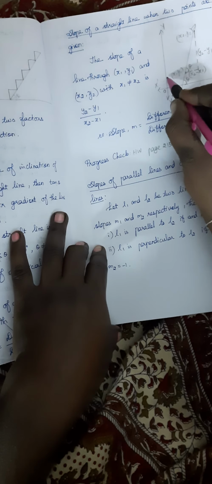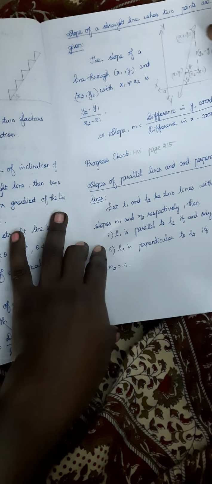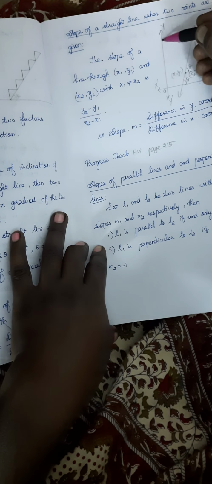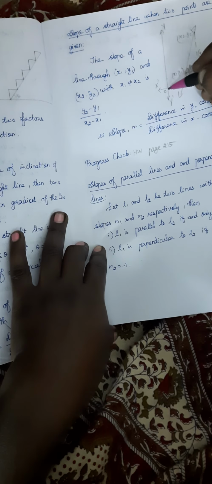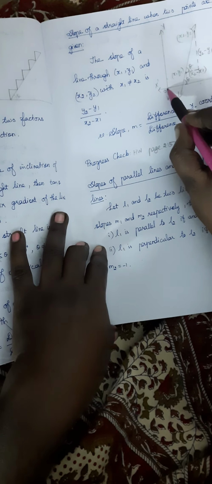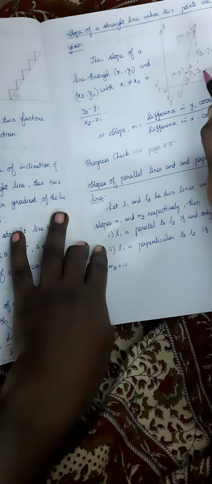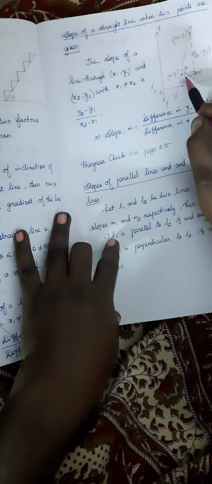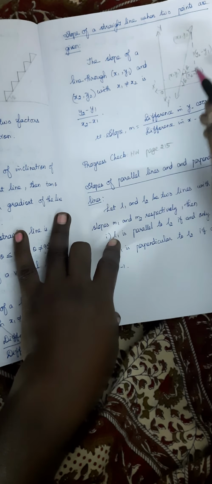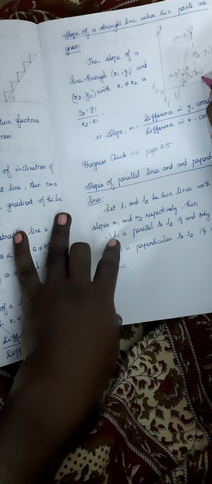Now what about this length? It is the difference of the y coordinates. When you join here, you can identify y2 minus y1. Totally this length is y2, but you have to subtract this much length, so y2 minus y1. Like this way, totally this is x2, you subtract the x1 value, so x2 minus x1. So you are getting the differences, and you can find the slope is the difference of y coordinates divided by the difference of x coordinates.